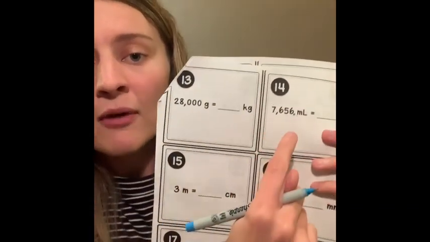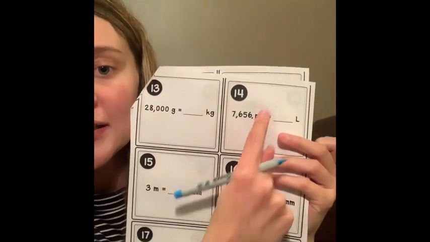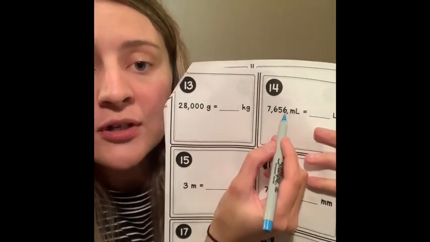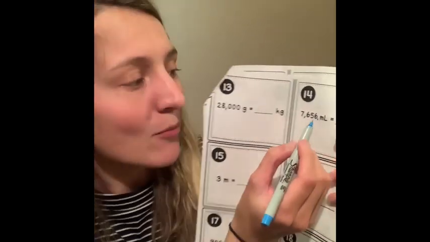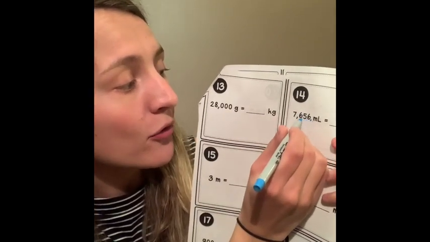So right now in 7,656, the decimal place is in a normal spot. It's at the end of the number. And so to get from milliliter to liter, how many steps did we have to climb? 3. We had to climb 3 steps to get from milliliter to liter. So when we climb 3 steps, that means we need to take that decimal place and move it over 3 times.